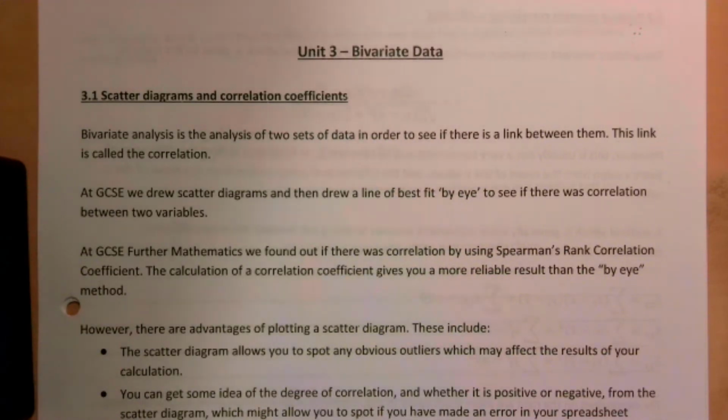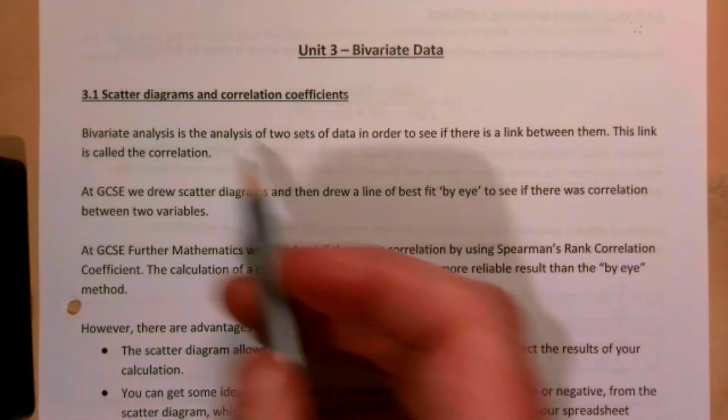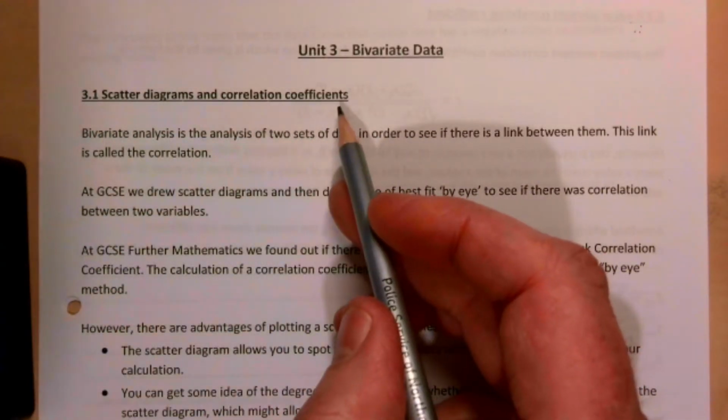Okay, this is AS Statistics. We are just starting Unit 3 and we're taking a wee look now at bivariate data. So I'm just going to read through this and try and get our head around what we're talking about. So scatter diagrams and correlation coefficients.